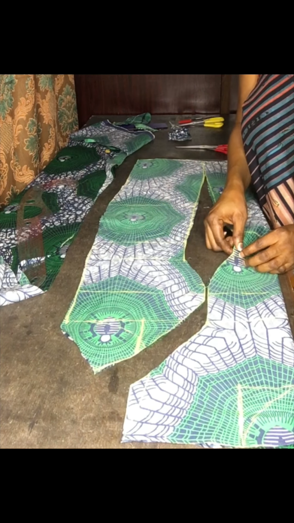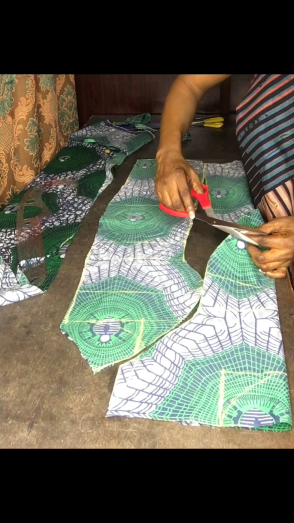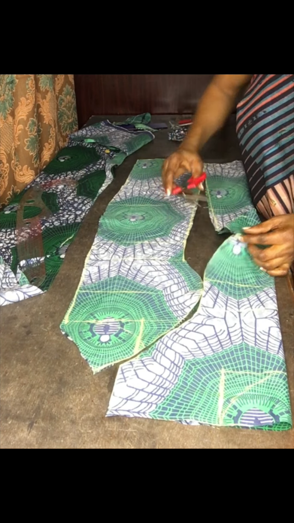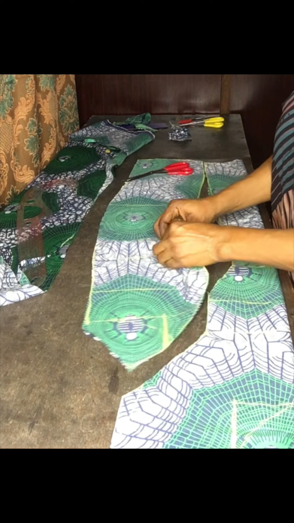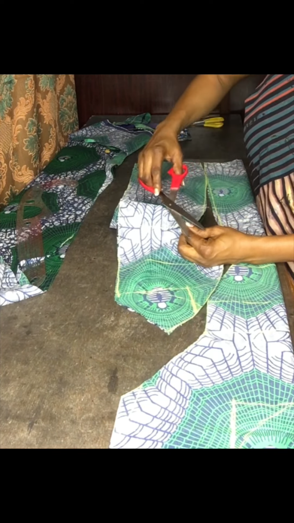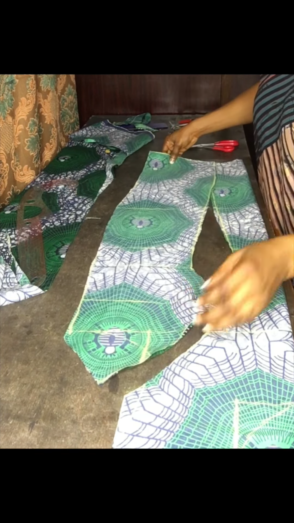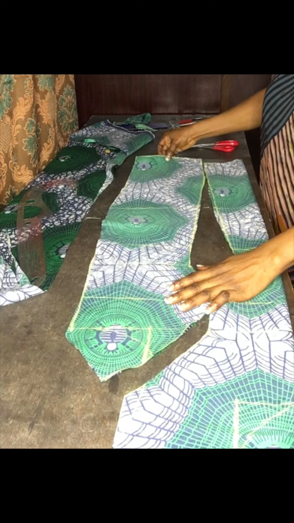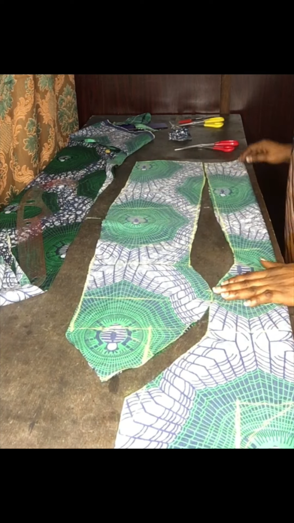So I'll be joining it. I will open it up, then I'll be joining the 2 side front to the center front. So I'm taking a notch around my underbust so that I will not miss that point when I'm joining it together, just to make sure that your sewing is aligning. That's the sense of notching it.